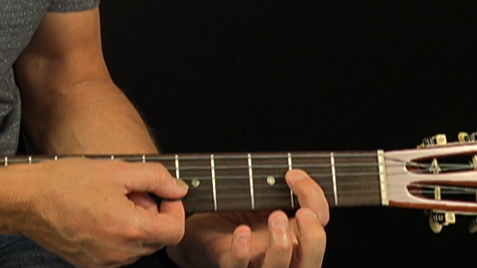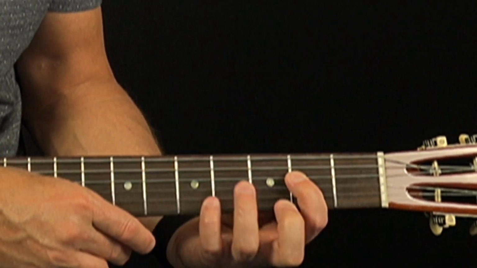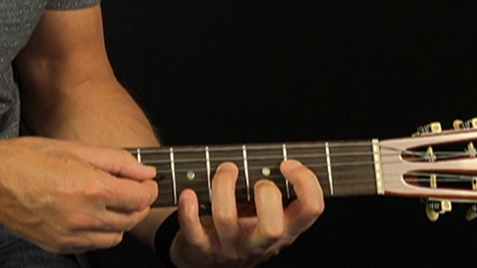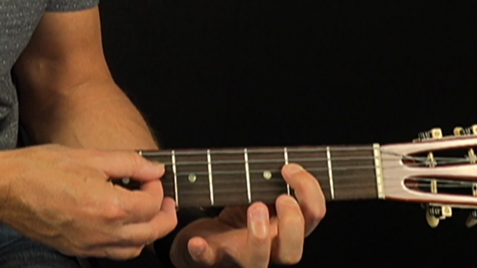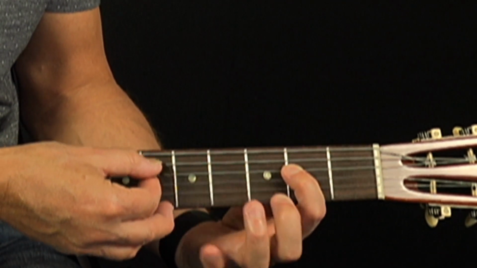So there's your 1, and there's your 5. Here's your 6. And so basically you're going to strum the 1 and the 5 and the 1 and the 6, and then you're going to go back and forth between those two.